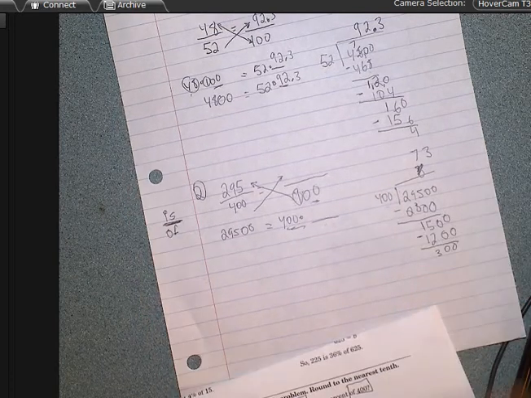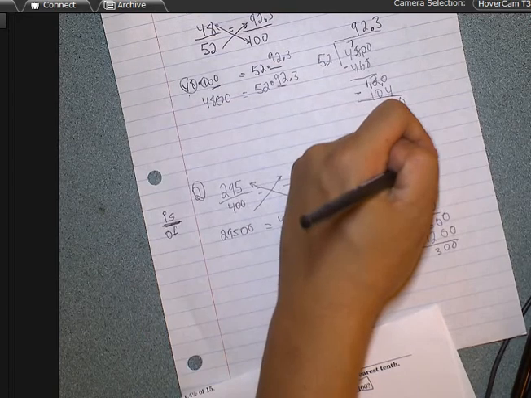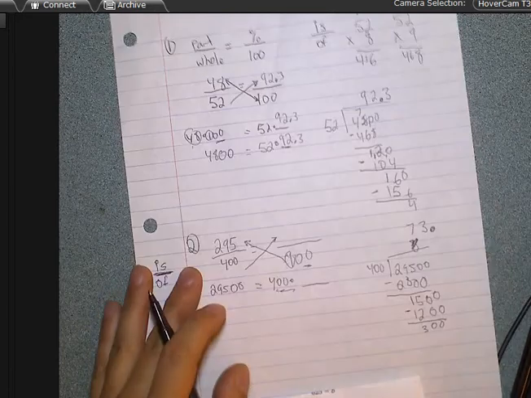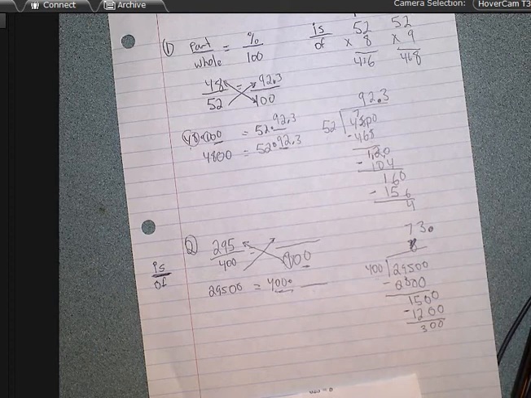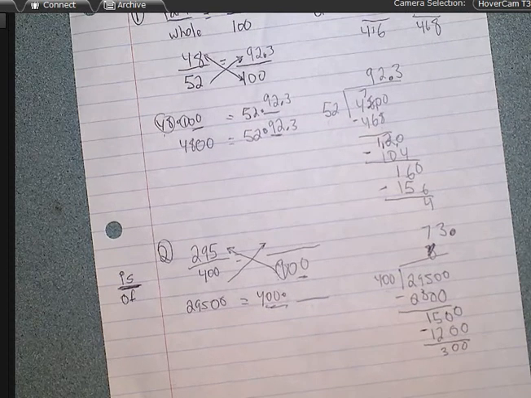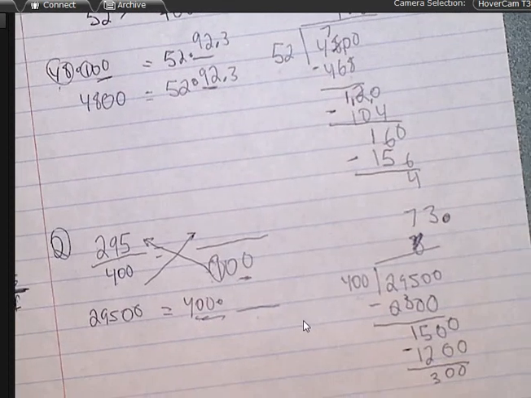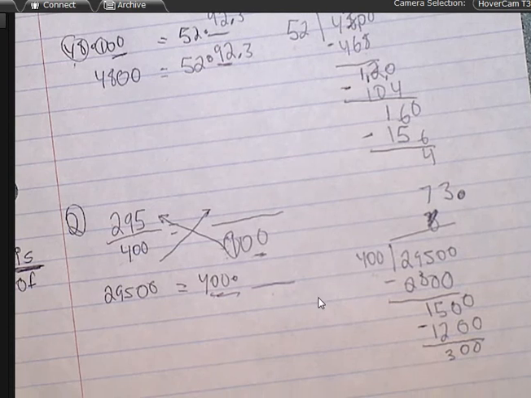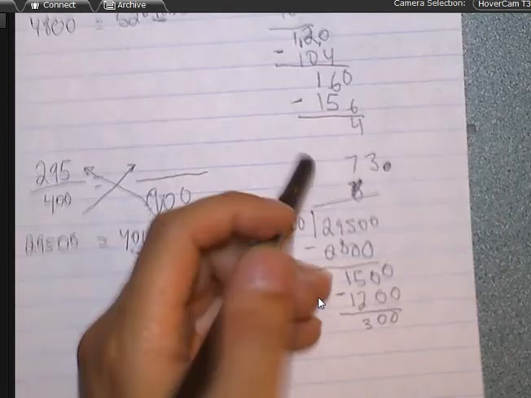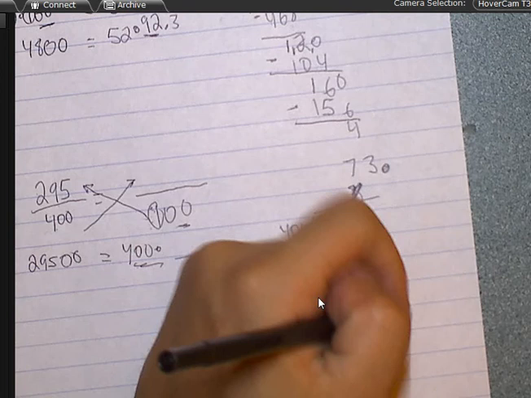I don't want a remainder, so what do I have to put right here? A decimal. I'm going to zoom in so you guys can see better. Zoom, zoom, zoom. Does that look better? Is that bigger? Yeah. Alright, that's a little bit bigger. So, we add another 0 right here.